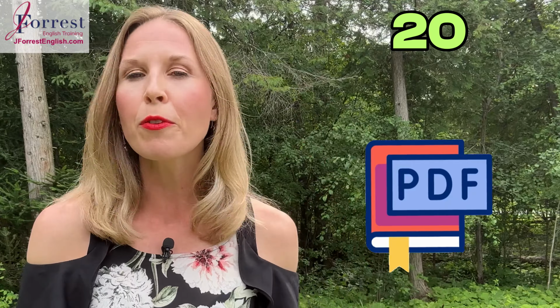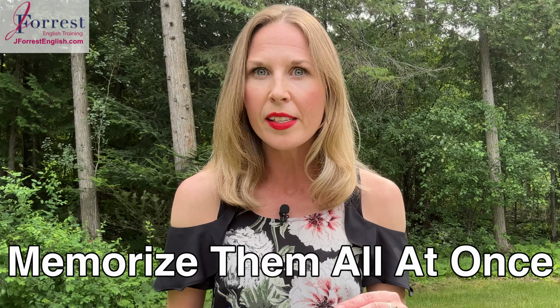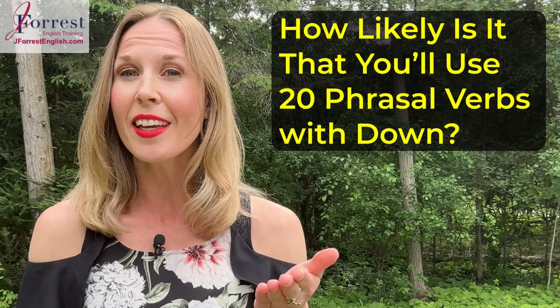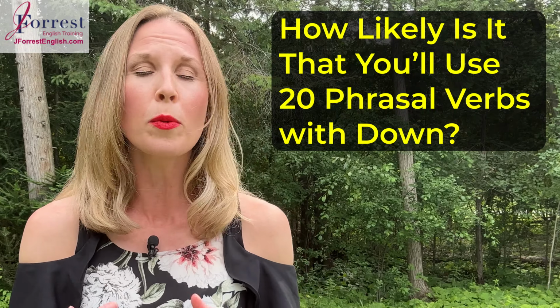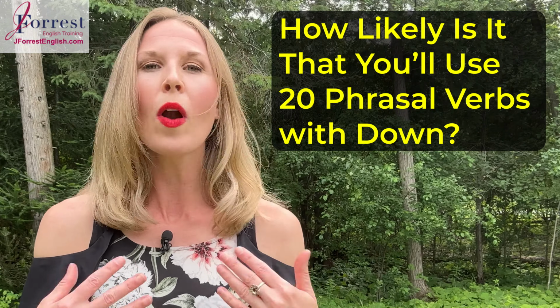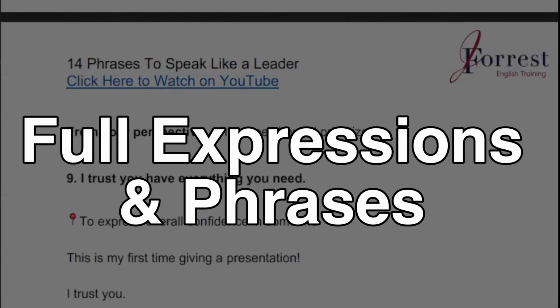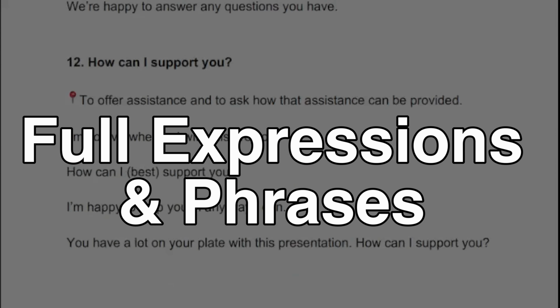They get overwhelmed by downloading a list of 20 phrasal verbs with down, or 50 or 100 phrasal verbs with down. And they think they need to memorize them all at once, and somehow knowing all these phrasal verbs with down will help you communicate. But when you're in a meeting, when you're in your IELTS, when you're having a natural conversation, how likely is it that you're going to use all those phrasal verbs with down? And that's the mistake, is memorizing random lists of words rather than focusing on full expressions, full phrases that you can use to communicate in the most common situations that you need to communicate in.